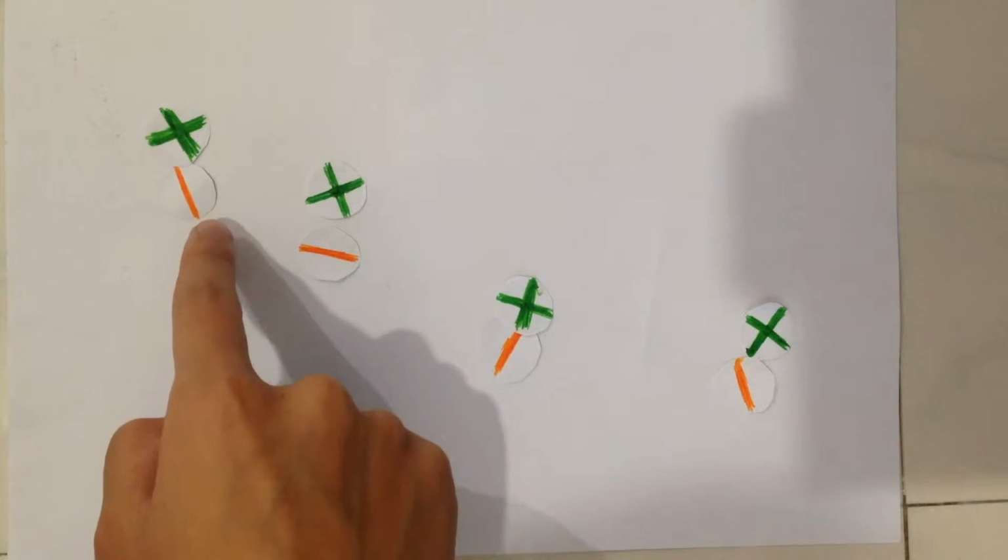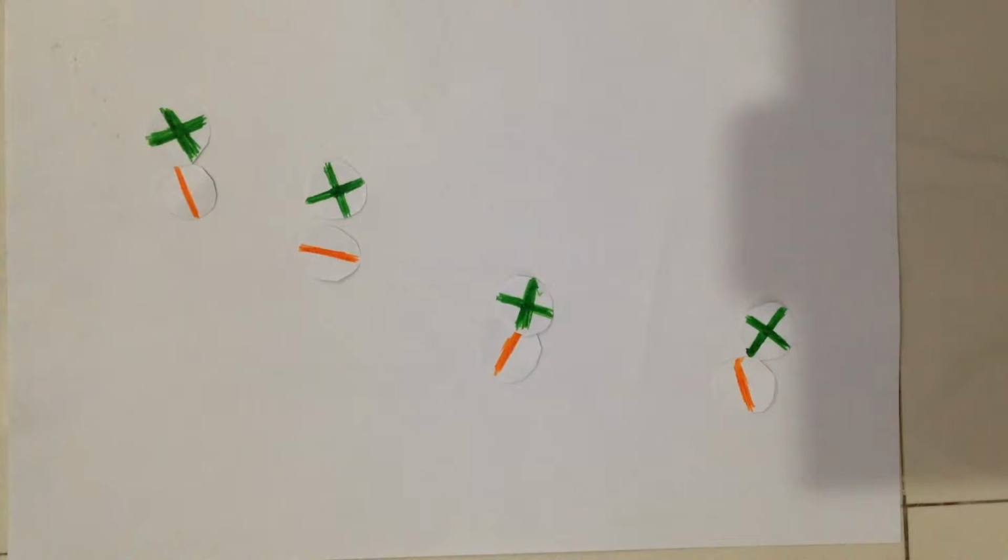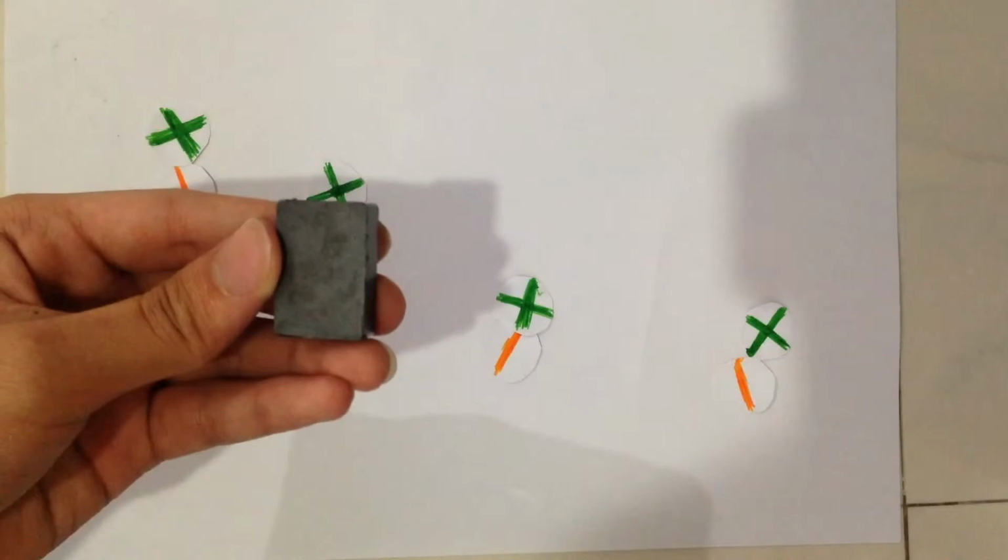This represents a neutral atom, where there are equal amounts of protons and electrons. It is possible for an outside force to push the electron away from the atom, starting a chain reaction. In electromagnetic induction, the magnet works as the force.